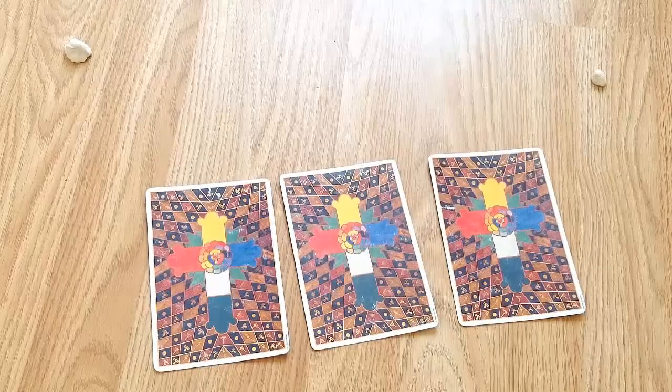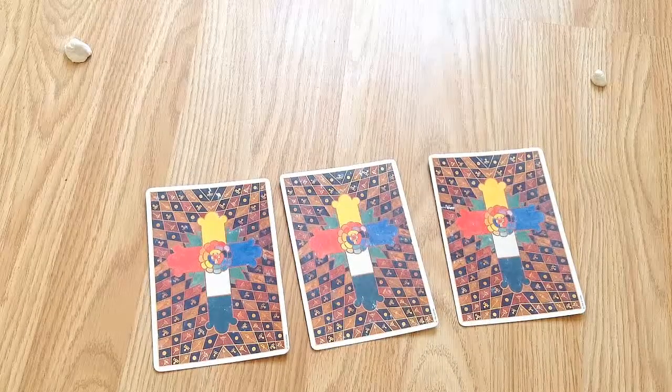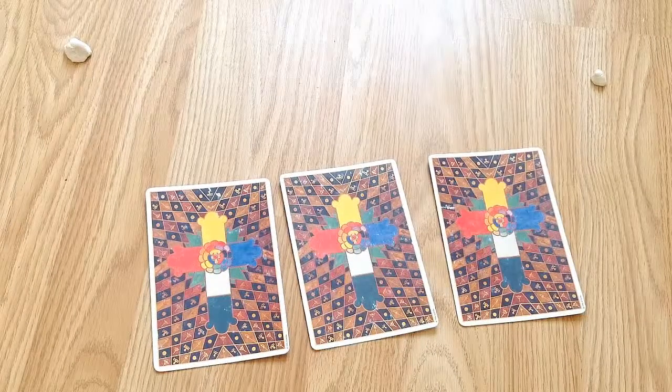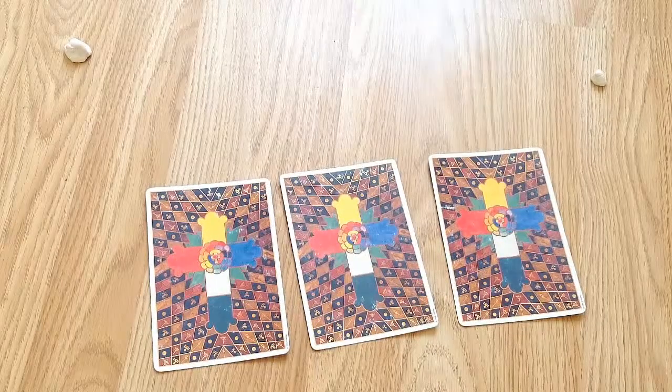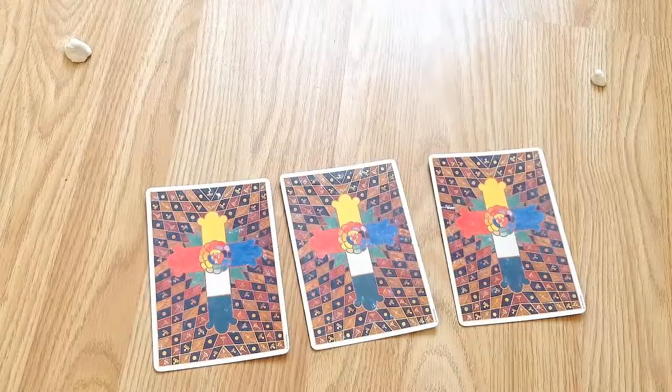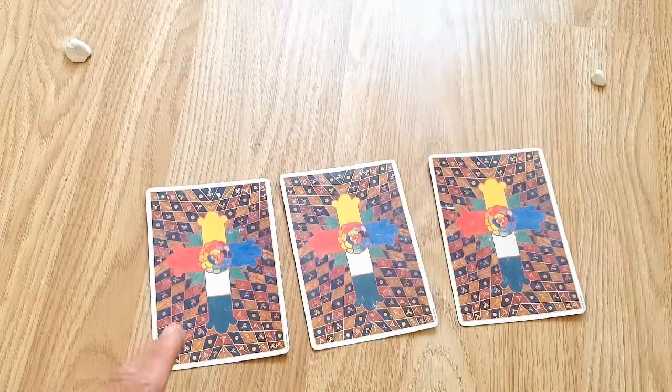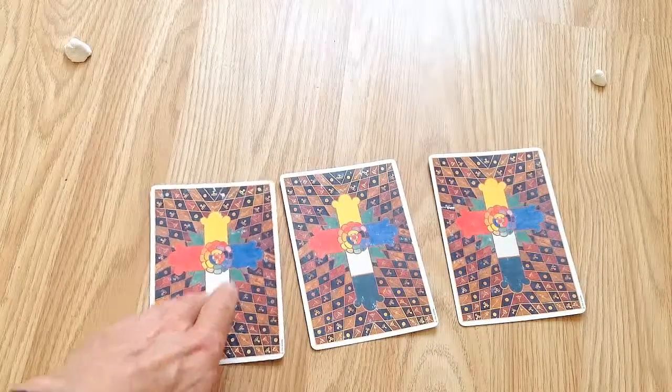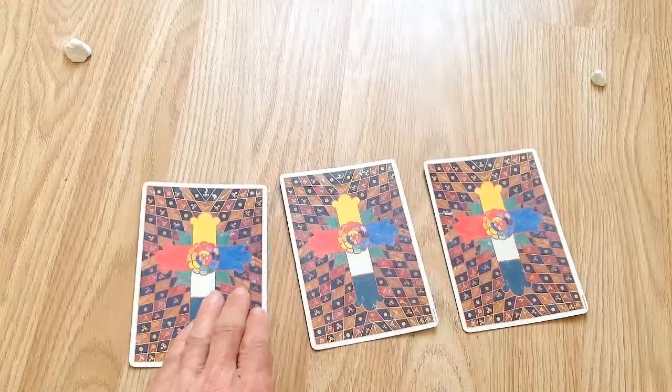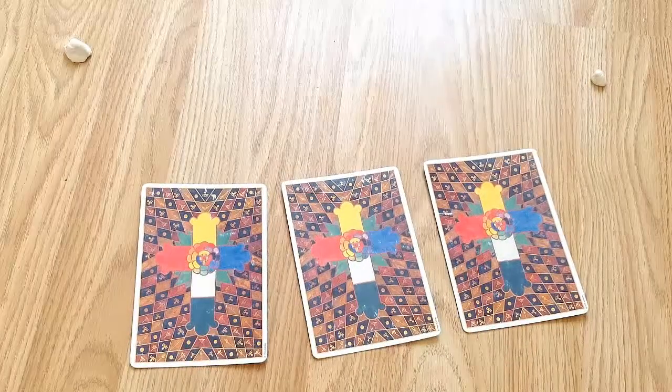Now I'm going to make a really obvious but incredibly important point about doing the tarot, because when you're picking cards for yourself and other people, you need to know which is which. Okay, so that's my friend, that's for me, and that's the current relationship dynamic.